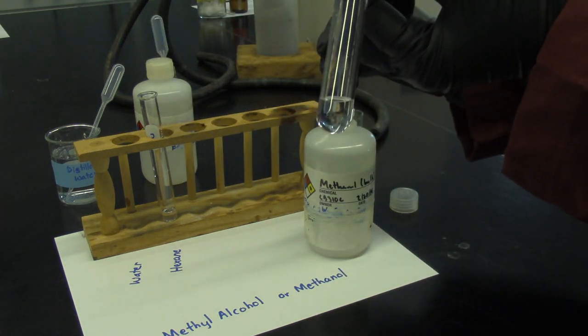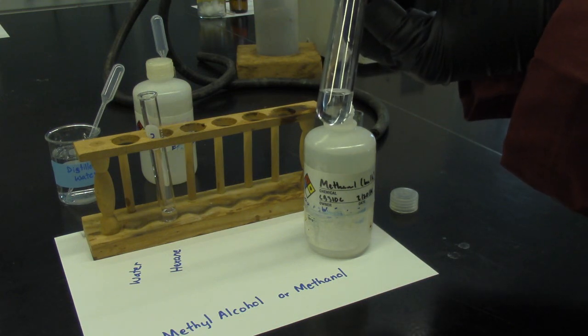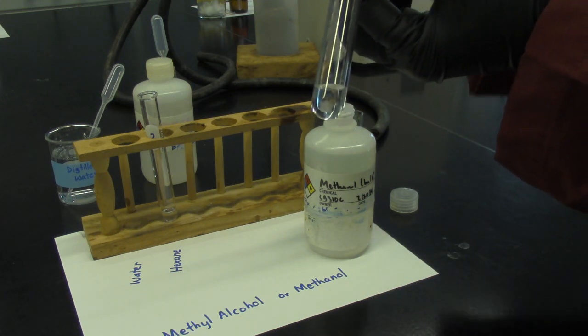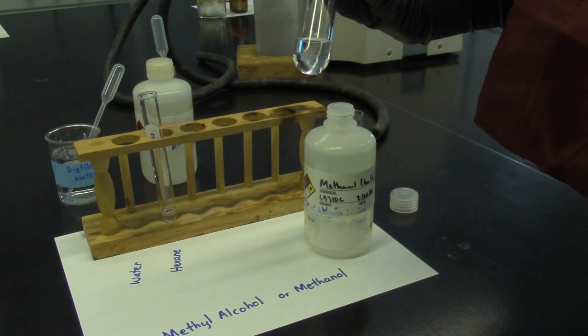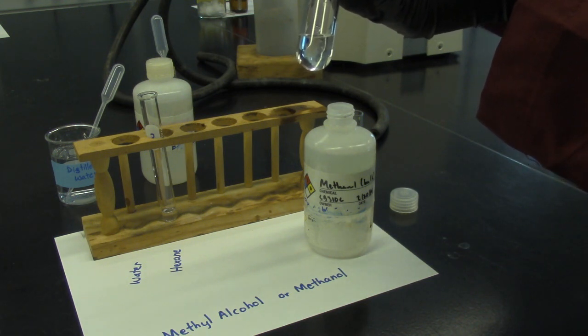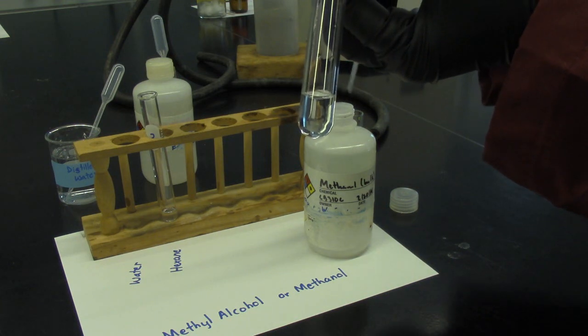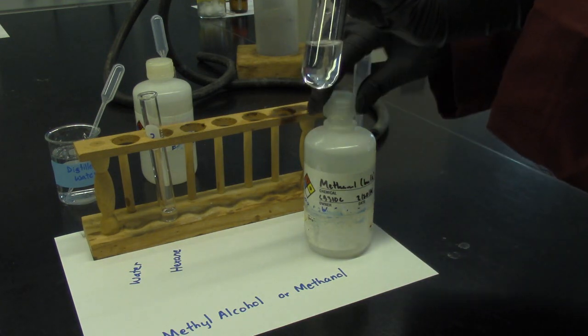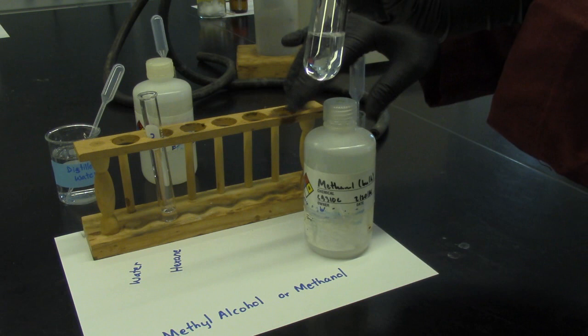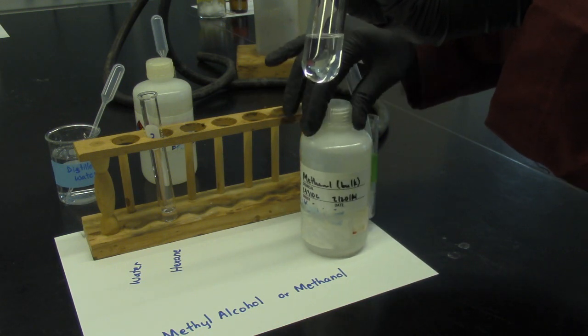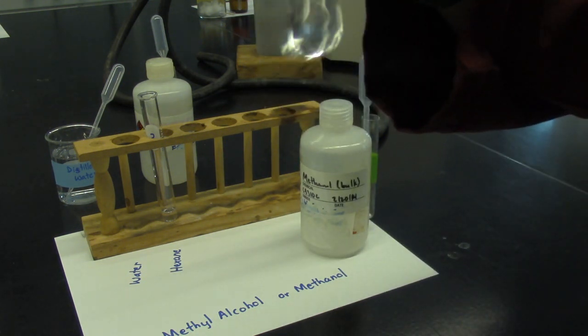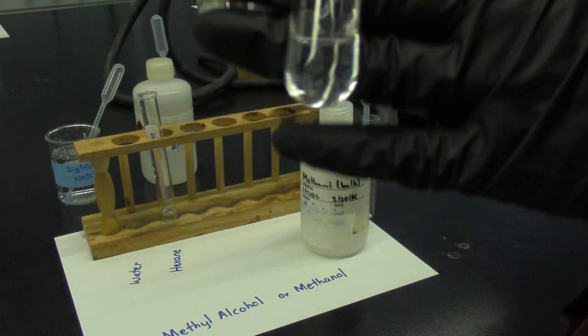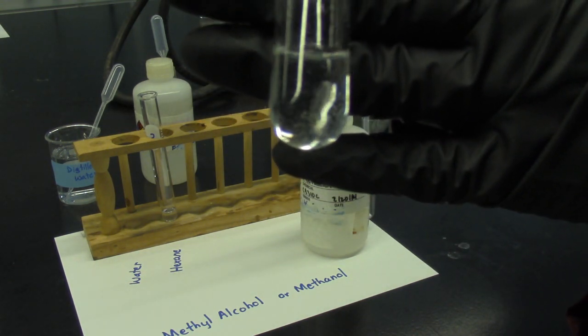I'm going to add more. It has to be 20 drops, so 5, 6, 7, up to 20. So a little more than 20 drops. So we're adding more methanol in water. Shake it and write down the observation.